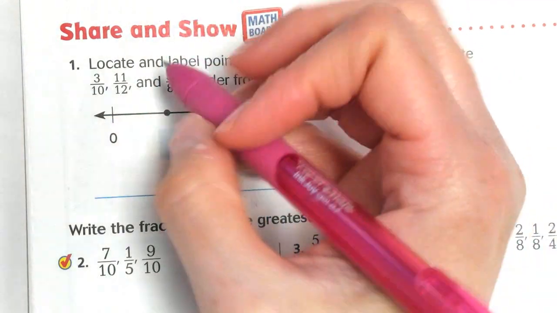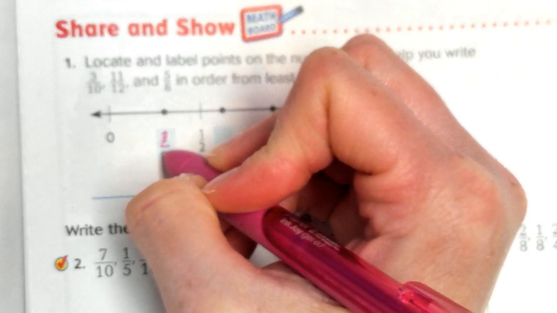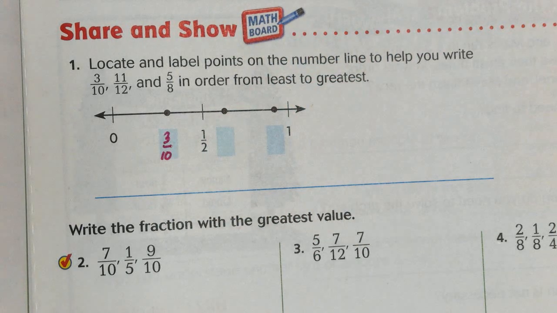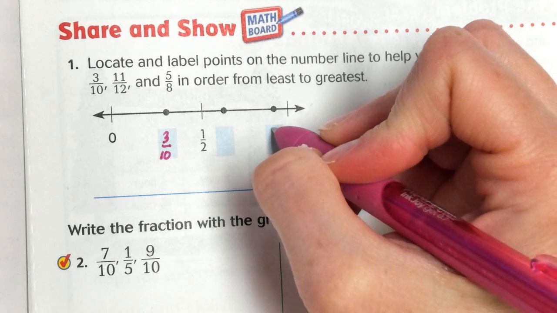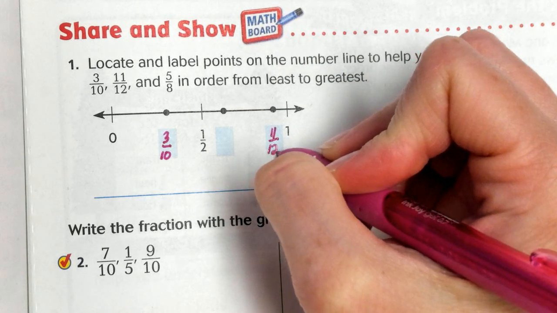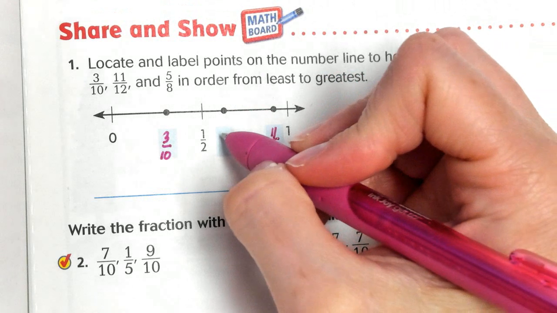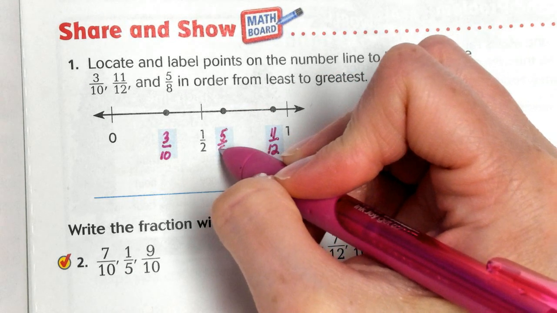Three tenths is less than 1/2, so it will go here. Now, if I have 11/12 and 5/8, which of those is closest to 1? 11/12, so it's going to go close to the 1. And then 5/8 is close to 1/2.